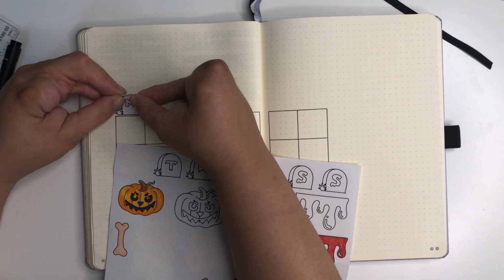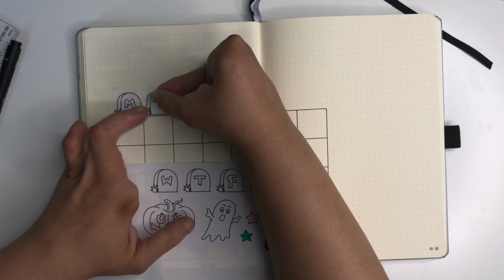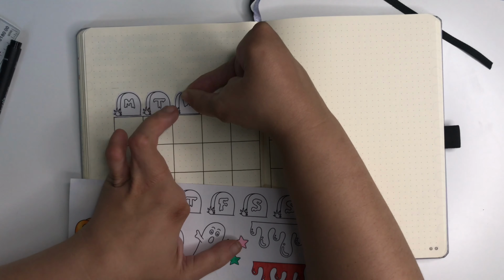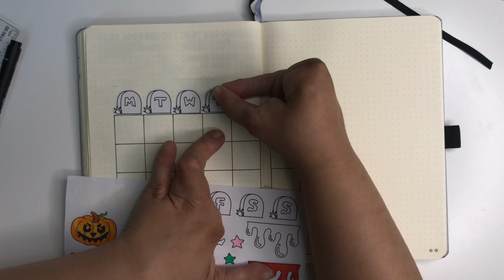So in my sticker sheet, I have some little days of the week gravestones. So I'm going to stick those in. Obviously, there's one for each day of the week.